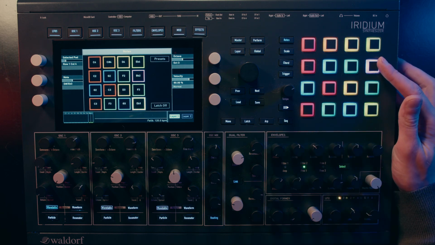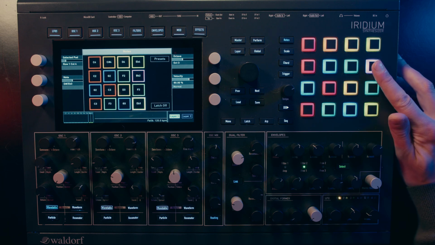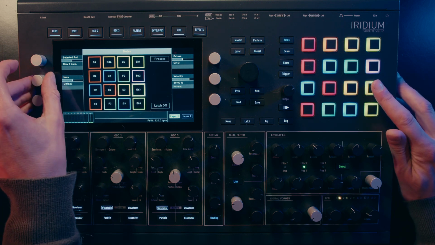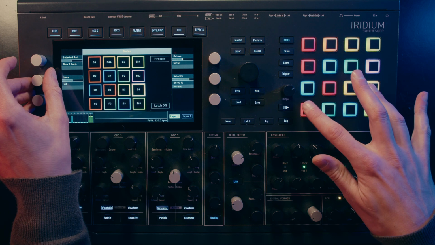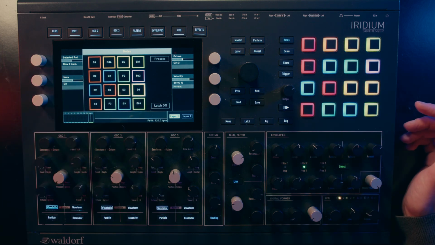And I also added a B flat as the seventh, and maybe I also want to have a D. That would also be nice. That would be the ninth or the second, depending on how you count.